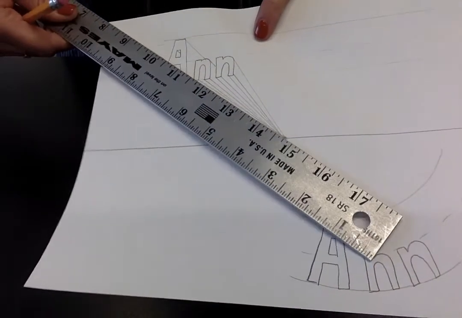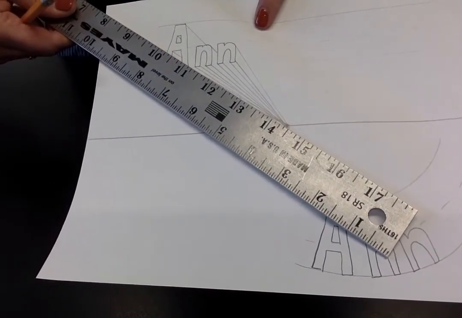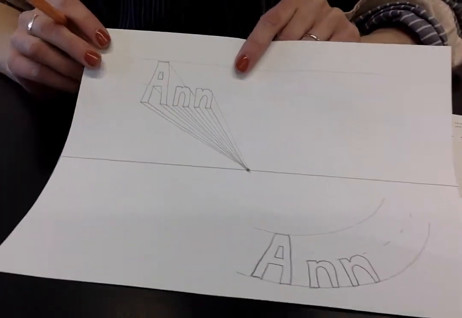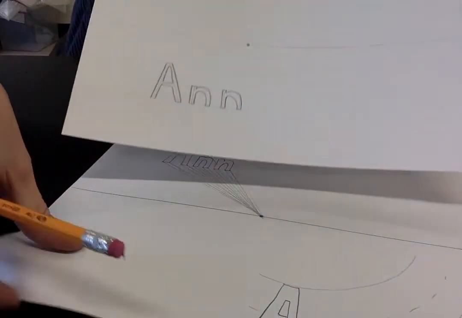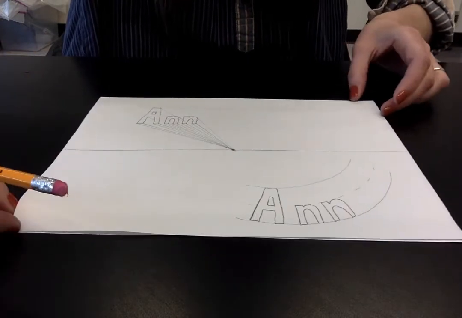That doesn't mean I didn't use my ruler. My ruler was here. I needed my ruler. The line goes to the vanishing point. I just didn't finish drawing it because it saves me some erasing. So go ahead and connect all of the edges and corners to your vanishing point. And you can do that now. One trick I want to show you.